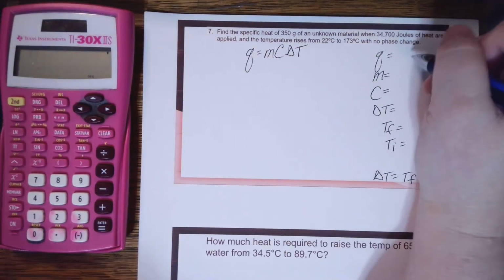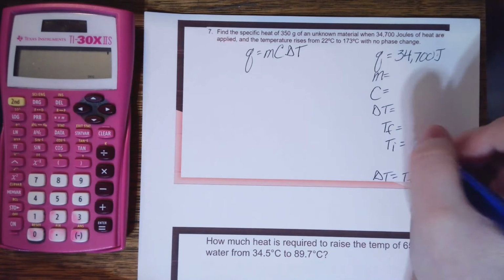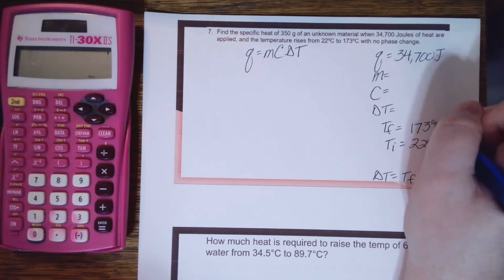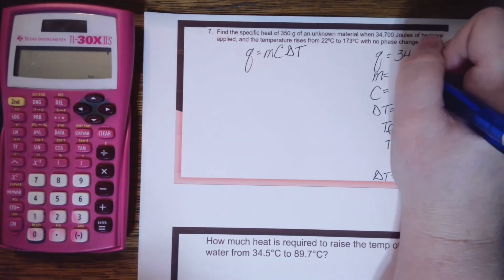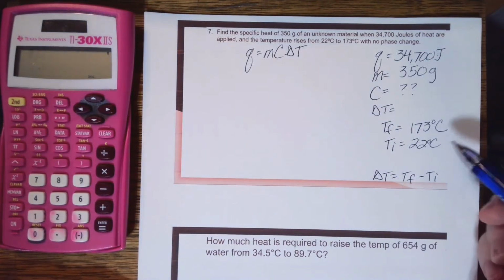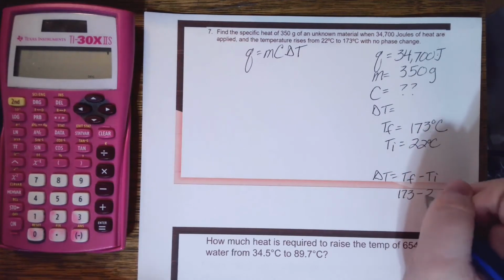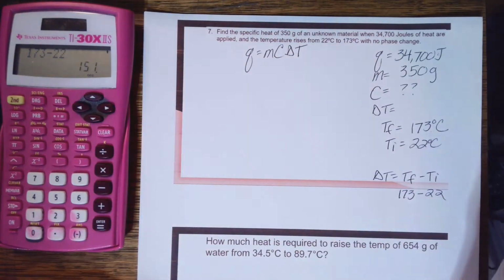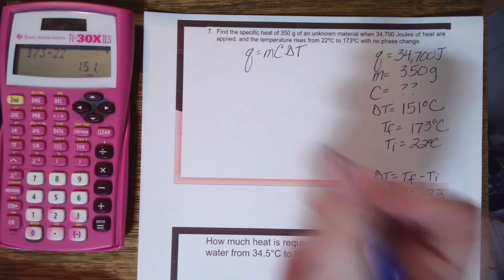Okay, so I have heat, 34,700 joules. Temperature rises from 22 degrees Celsius to 173 degrees Celsius. 350 grams. Find the specific heat. So that's what I'm trying to find. That means I can find delta T. I have both of these numbers. So that's 173 minus 22, which is 151 degrees Celsius. All right, let's plug it in.